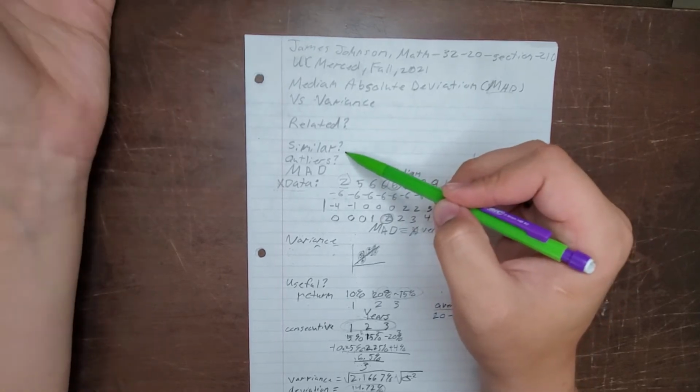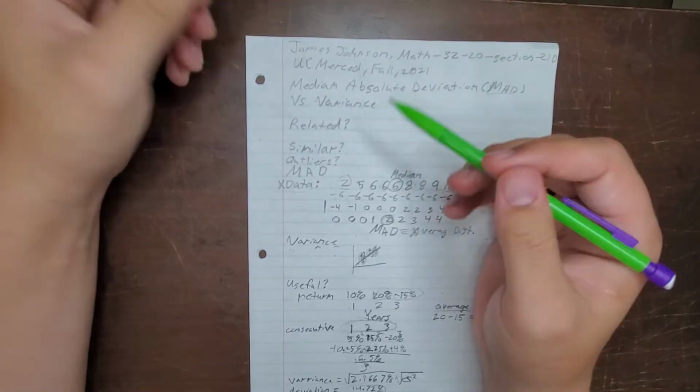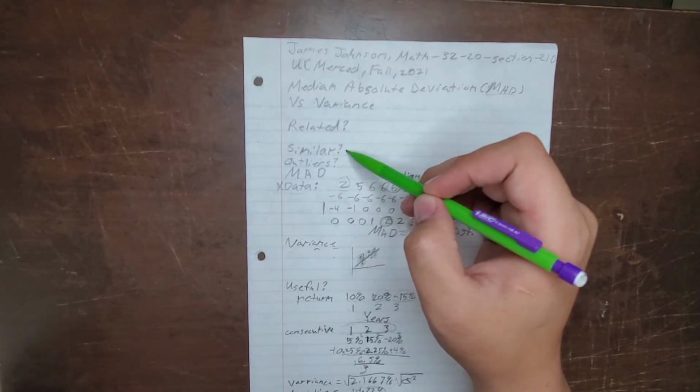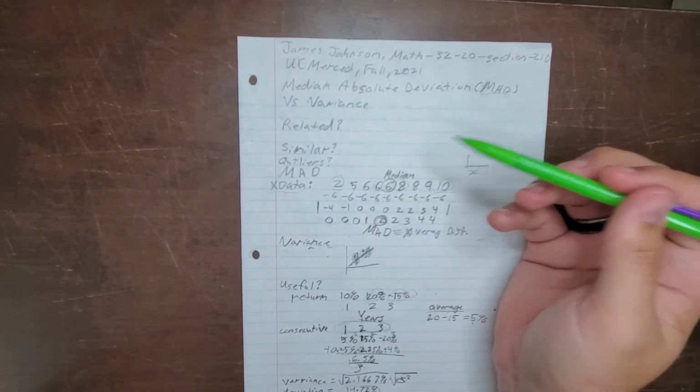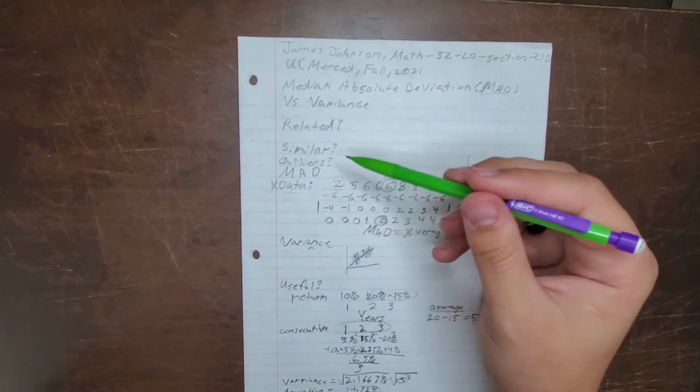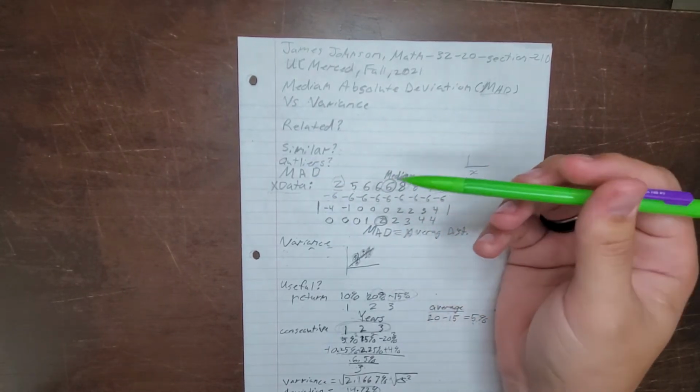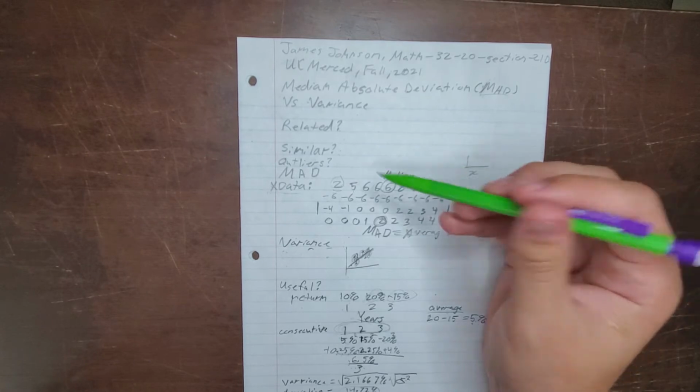And you may be asking at what points they're similar. They are similar when the data set is not normal. The outliers affect them similarly but differently.